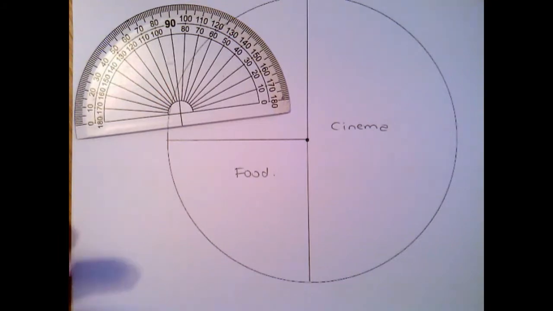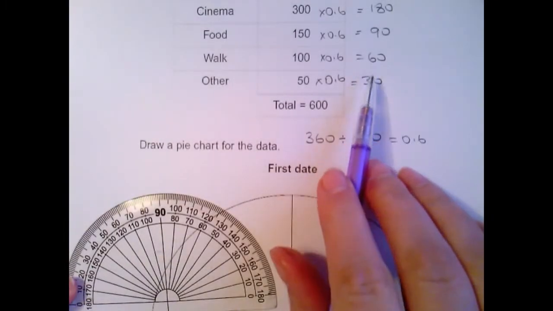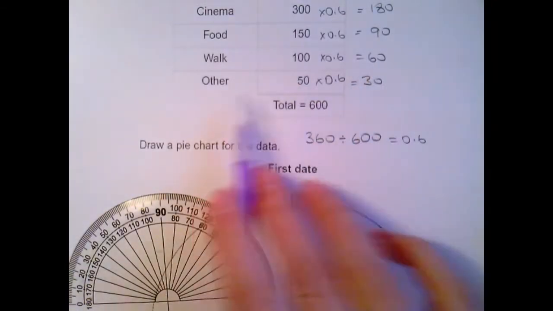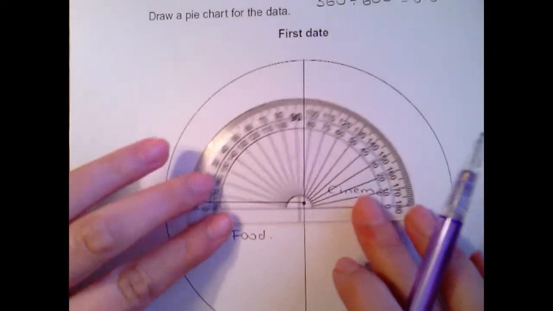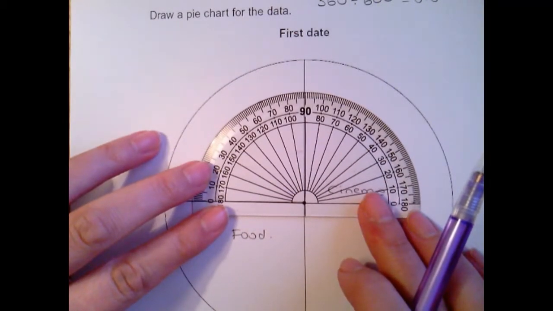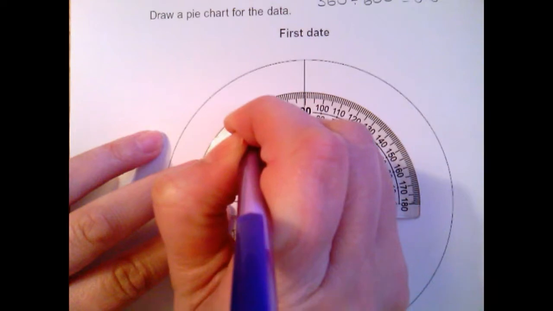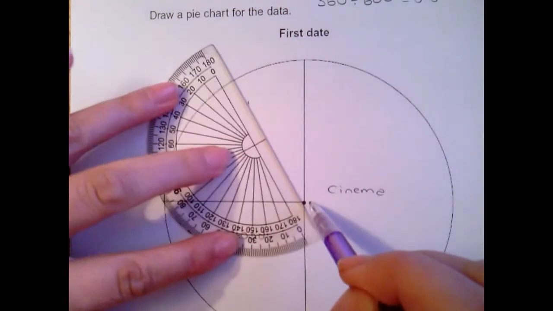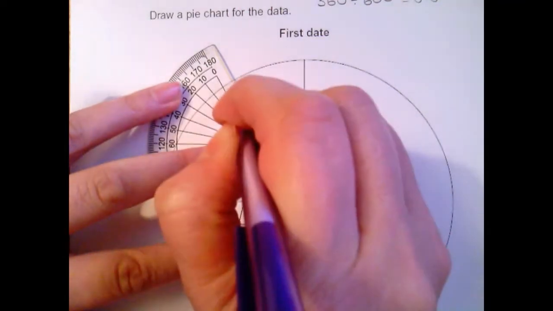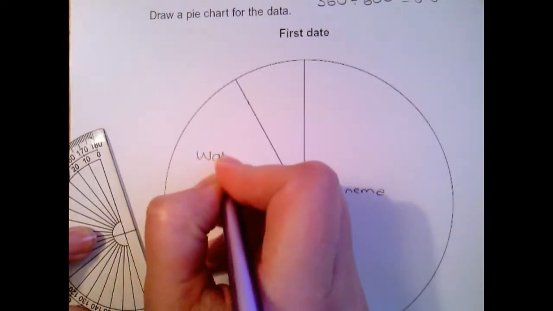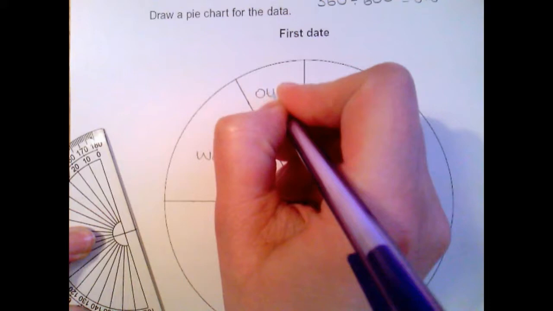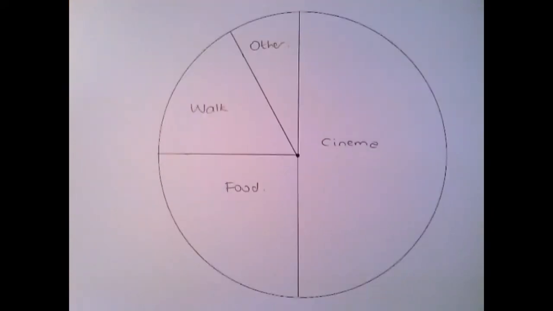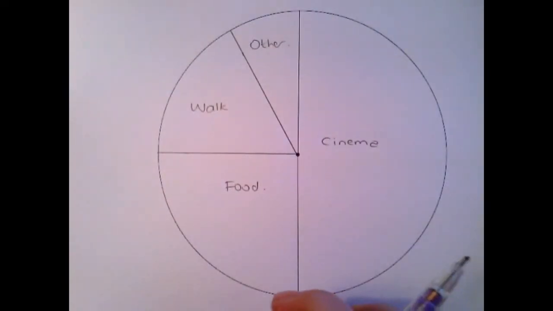And then the last two are split up into walk is 60 and other is 30. So the last two slices, one should be 60 degrees and one should be 30 degrees. So split that up into 60, and then you can see that you're left with 30 degrees there for the last one. So just join that up and label it walk and other. Again, make sure that you have labelled all of your slices.